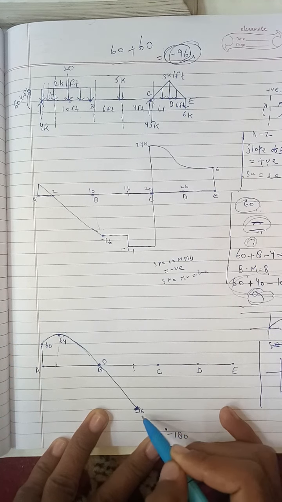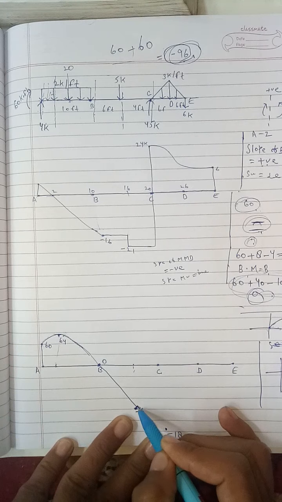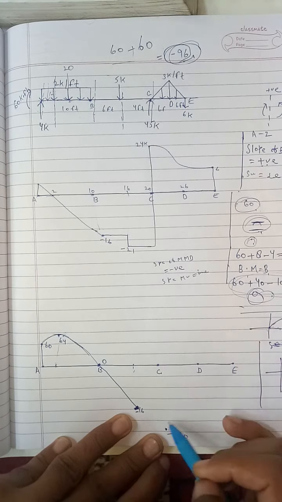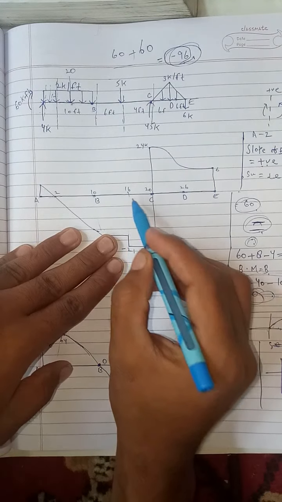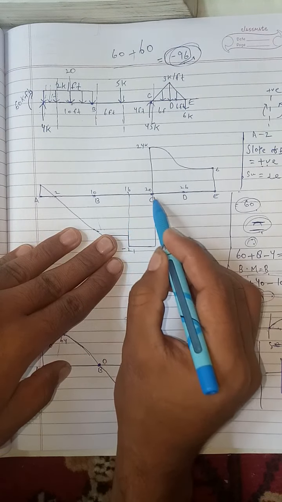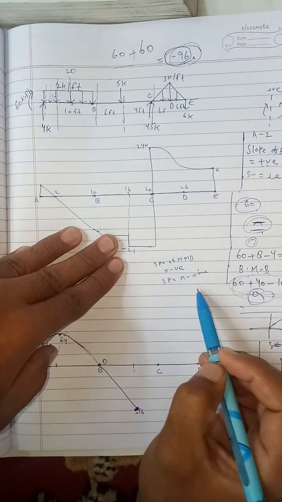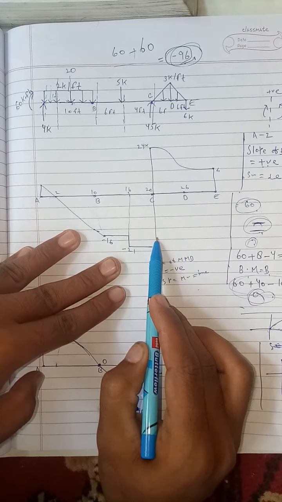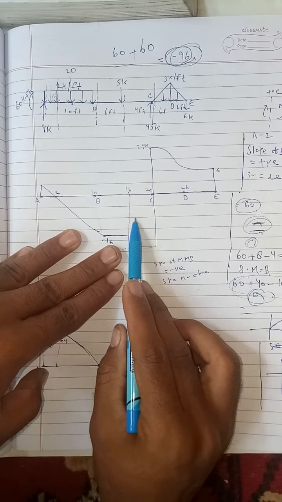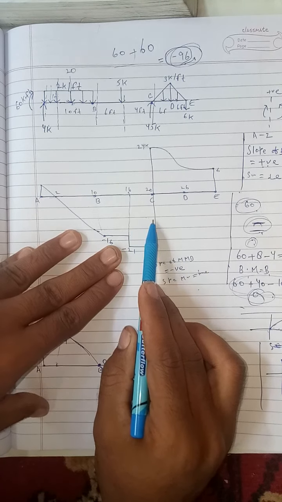Now we have to draw the bending moment diagram from this point to point C. You can see from this point to point C, the shear force diagram is negative. It means the slope will be negative, and shear force is also constant. It means the slope of the bending moment diagram will also be constant.